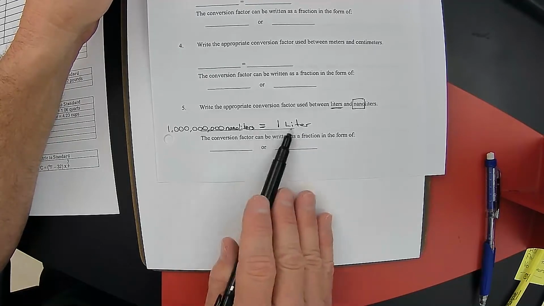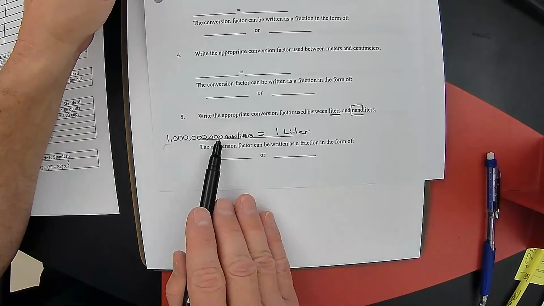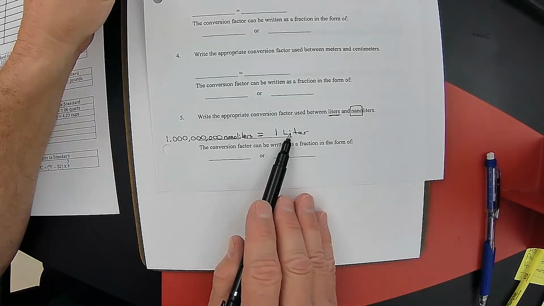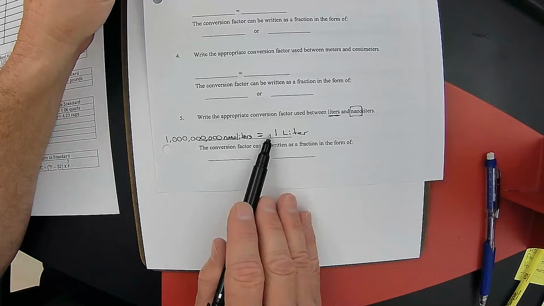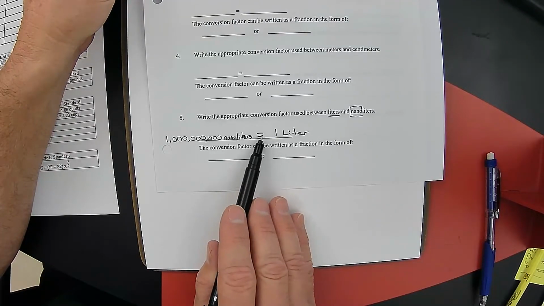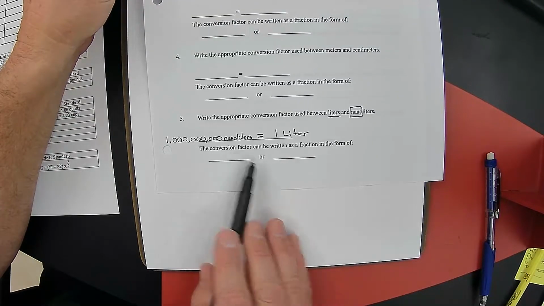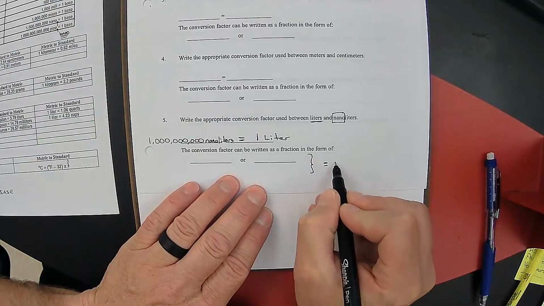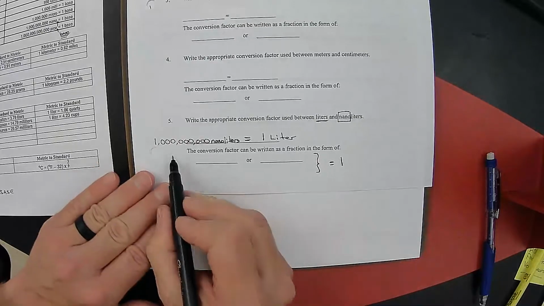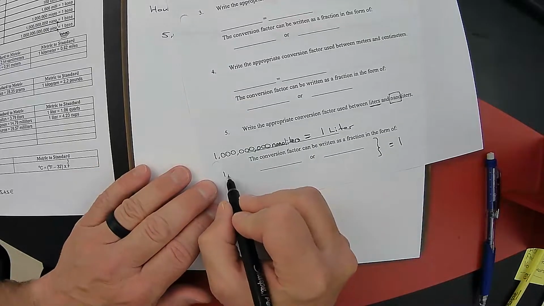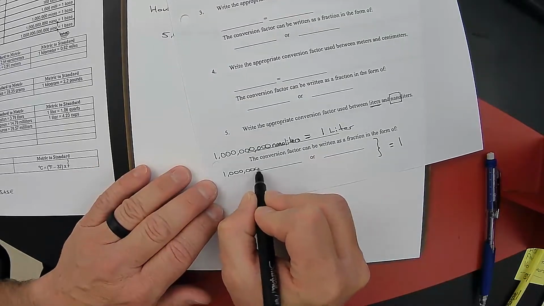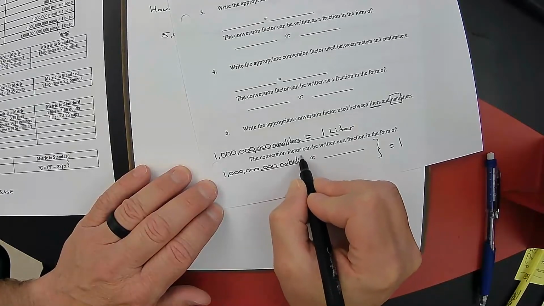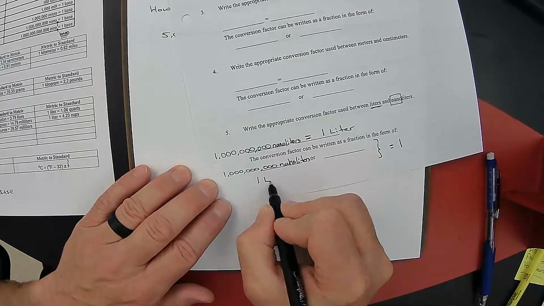Once we have this statement, we can actually write this in terms of a fraction, and because both sides of the fraction are equivalent, whichever way we divide them is just going to equal 1. So now I can write 1 billion nanoliters divided by 1 liter.